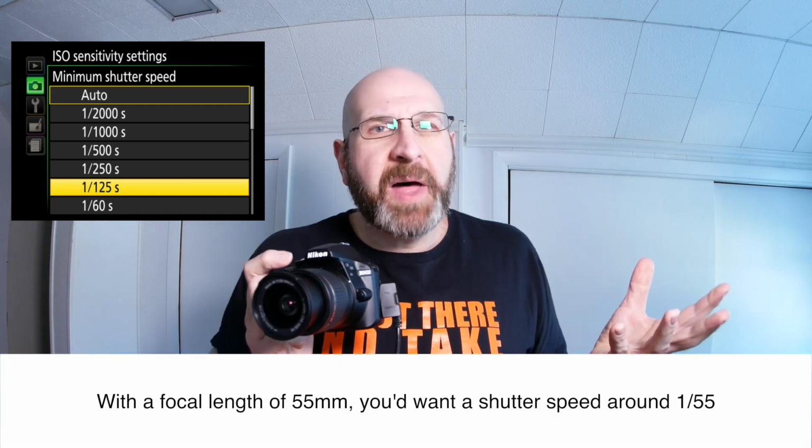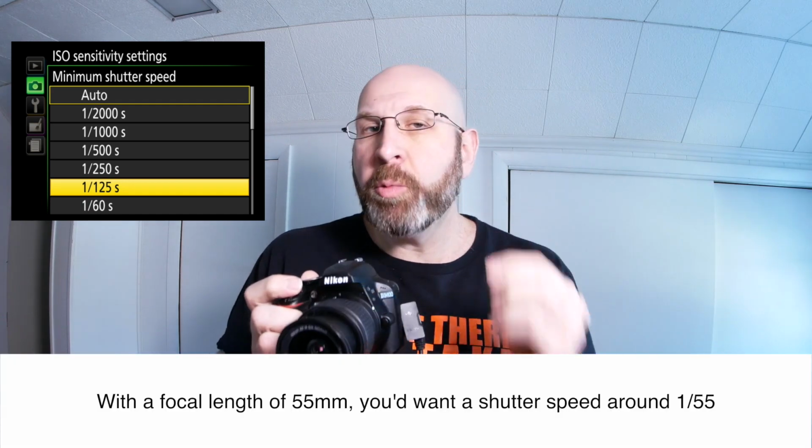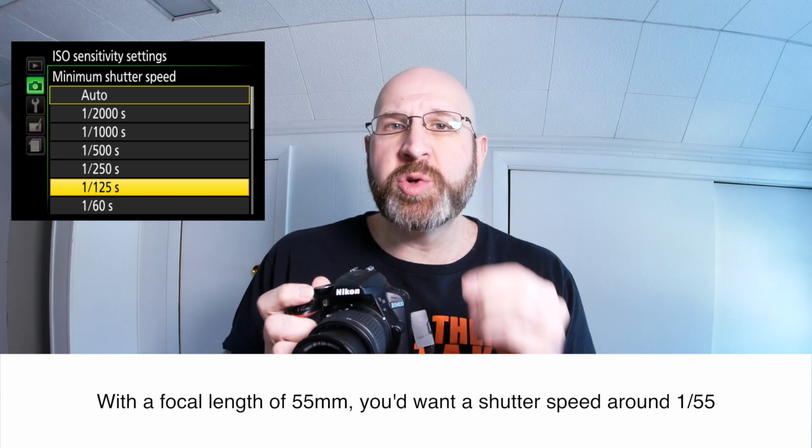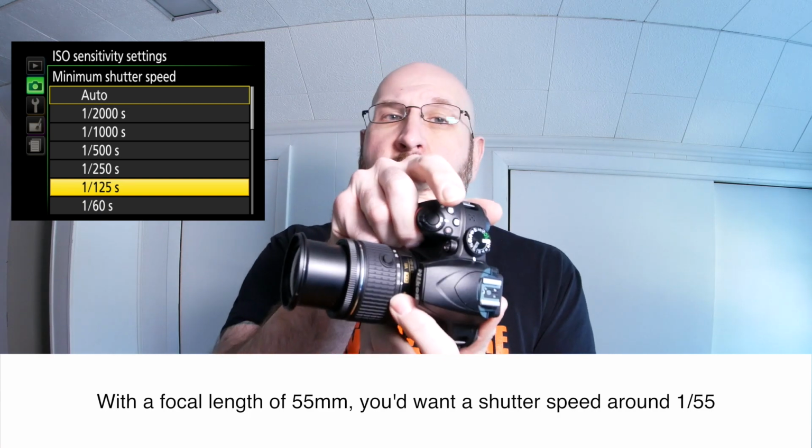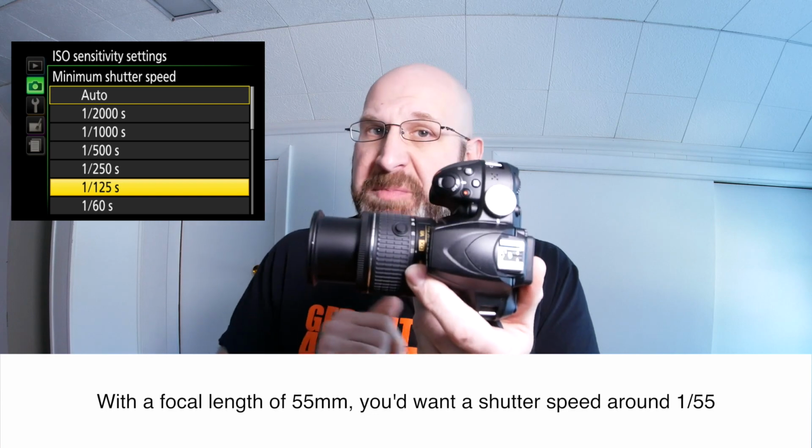For example, the kit lens that comes with the camera is an 18 to 55 millimeter lens, and a basic rule of thumb for choosing the shutter speed is that you want to use a shutter speed that is close to 1 over the maximum focal length of your lens. In this case, it would be 55 millimeters. Anything lower than that, you introduce the possibility of having camera shake show up in your photo. So the idea is I want to set my minimum shutter speed for auto ISO to 1/60th of a second.